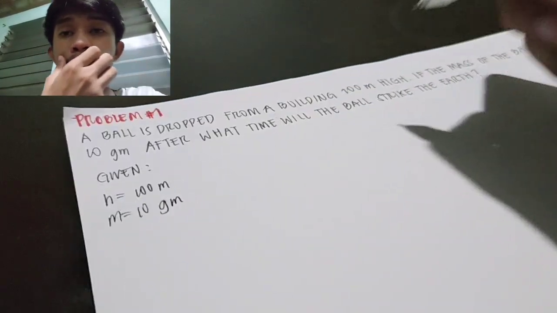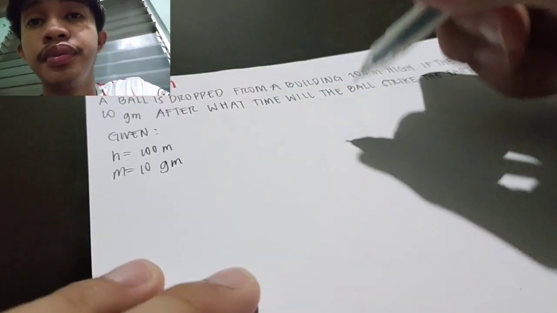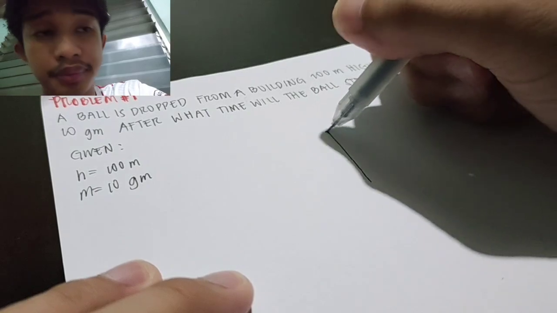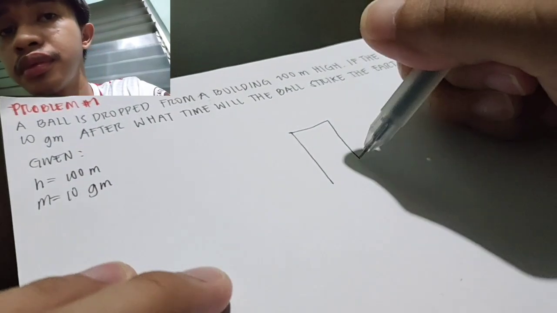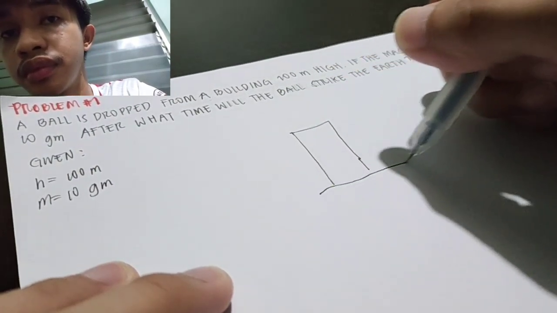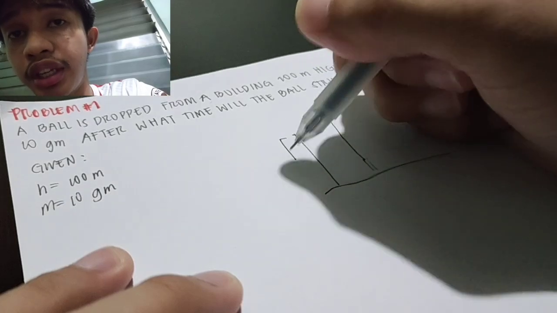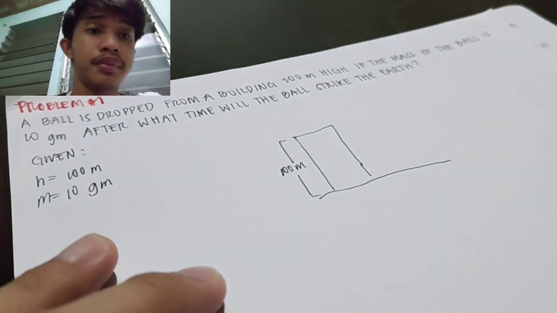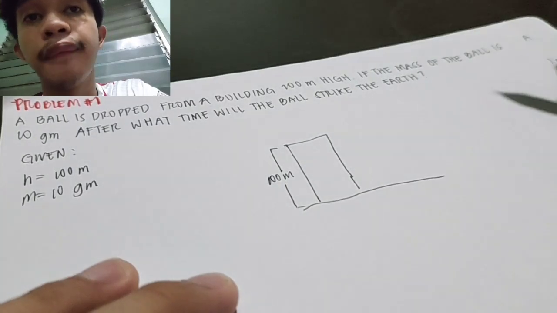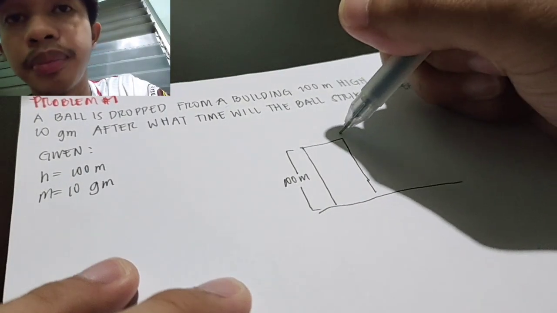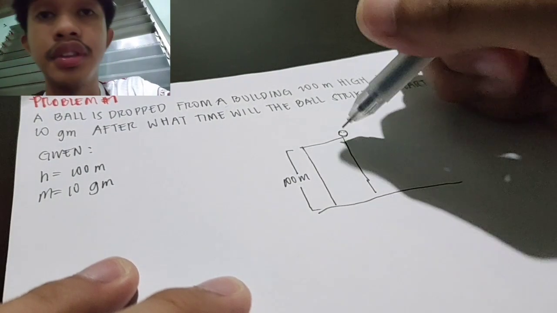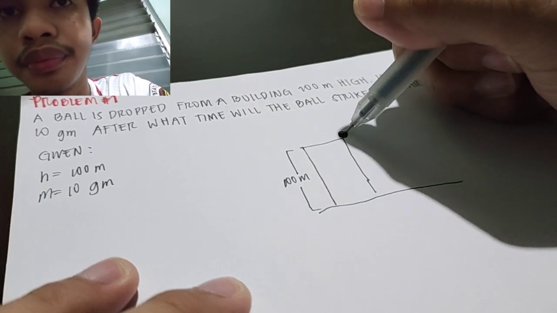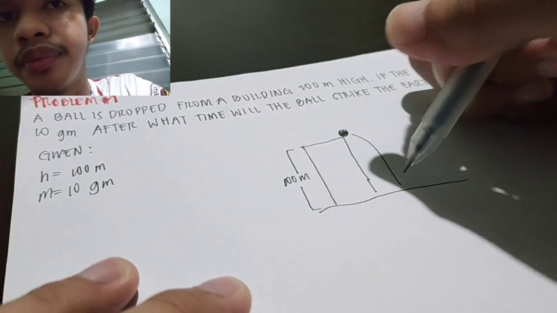From the problem, we can draw an illustration of a building, 100 meters high, and the ball is being dropped to the ground.